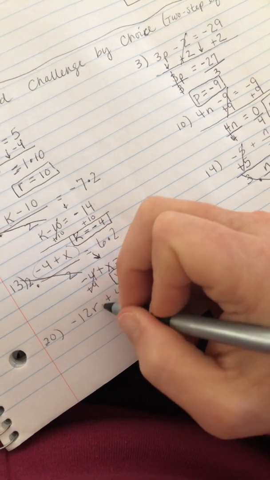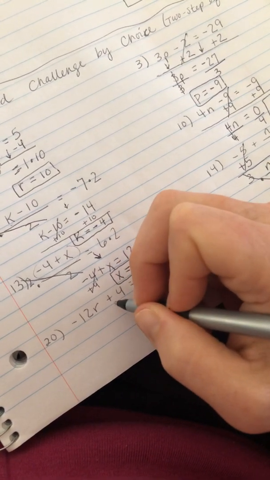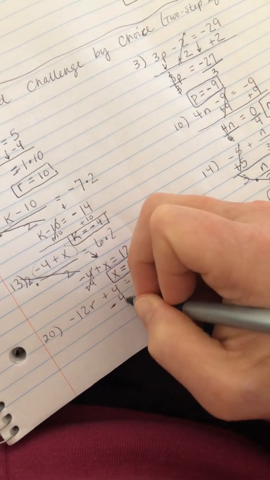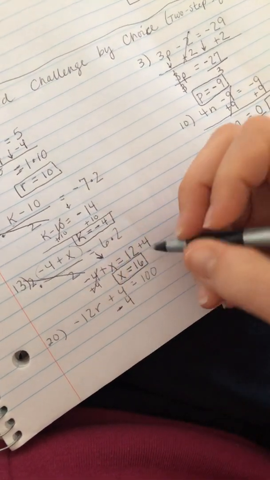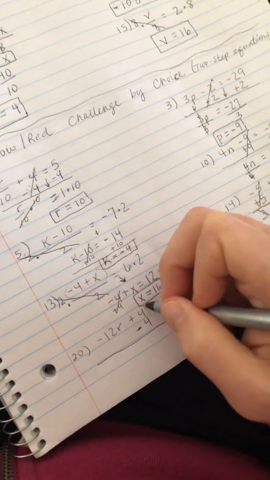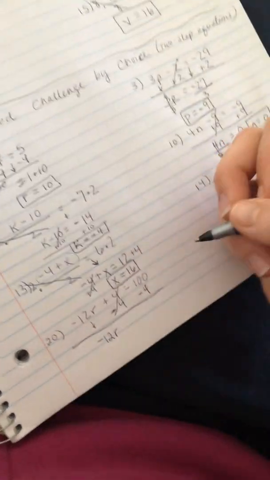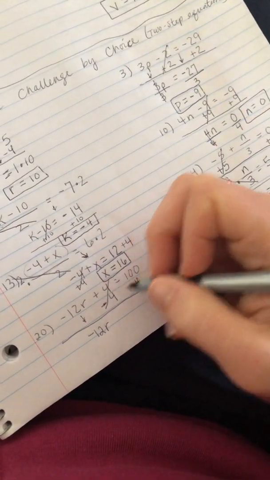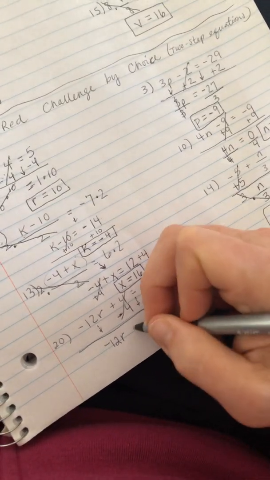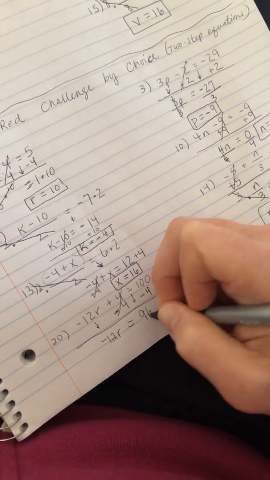Last but not least, here is my variable. I cannot get rid of the negative 12 until I get rid of the plus 4. I got to get rid of all the stuff around it before I attack this negative 12r. Minus 4. This cancels out. I'm going to bring down my negative 12r because I haven't done anything with it yet. I got rid of this. Bring down my equals sign. 100 minus 4 is 96.